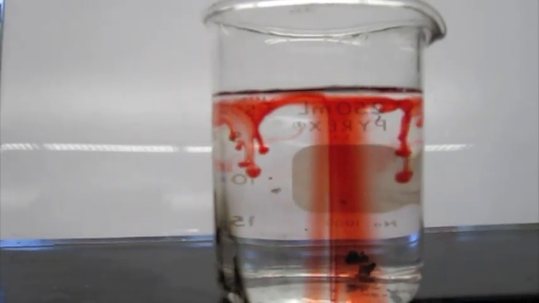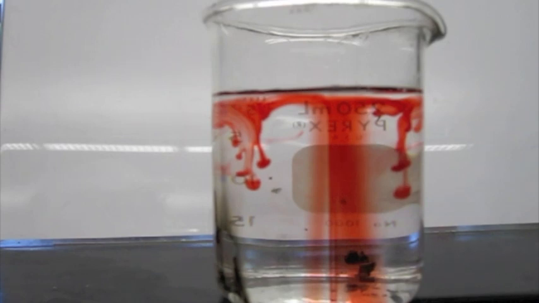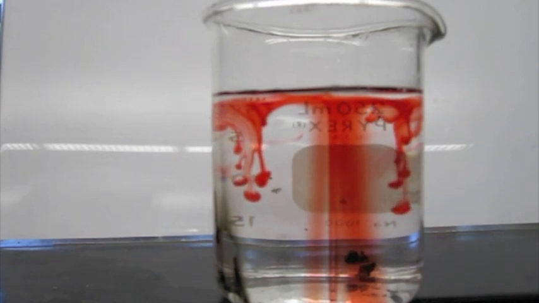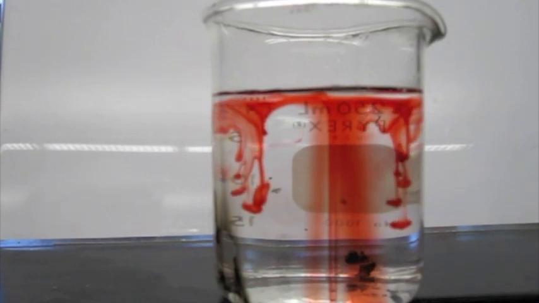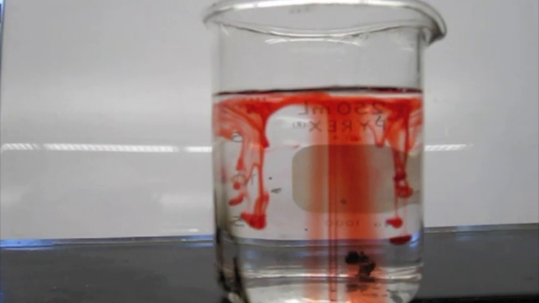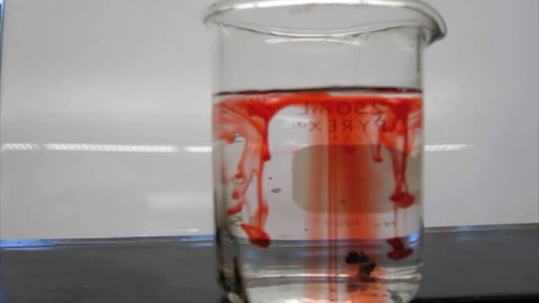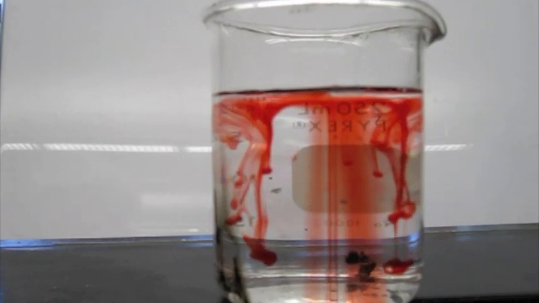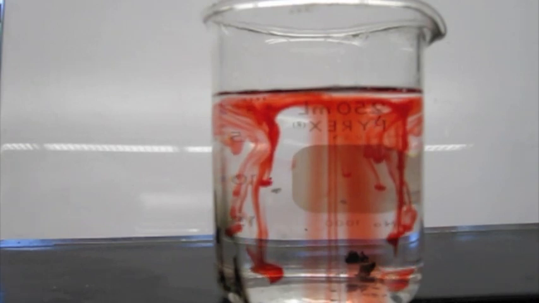And when it cools, the fast-moving molecules slow down. They don't bounce into each other as much, and so the space between them actually gets smaller. Therefore, the volume of that packet decreases, and it becomes more dense and drops down.